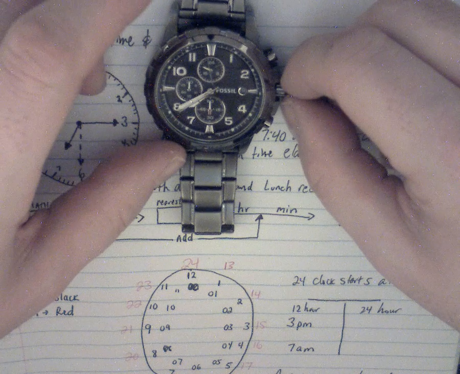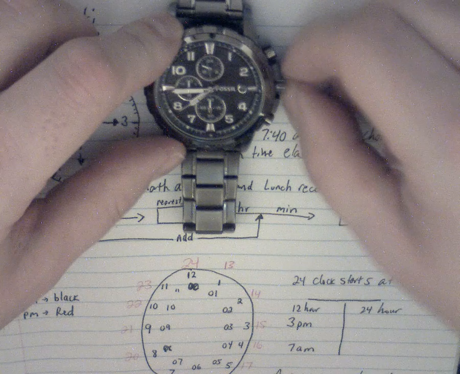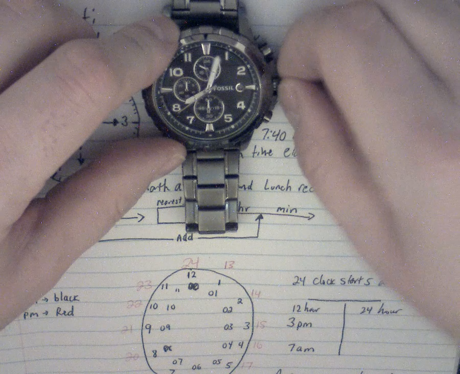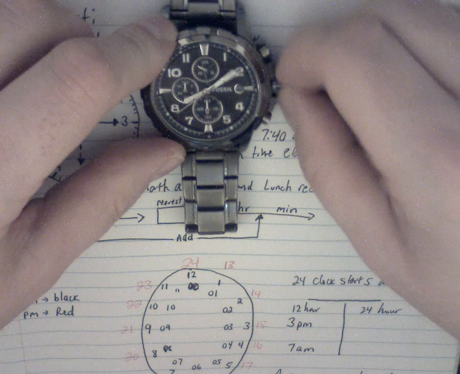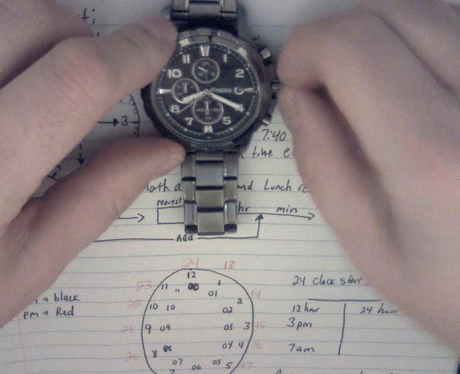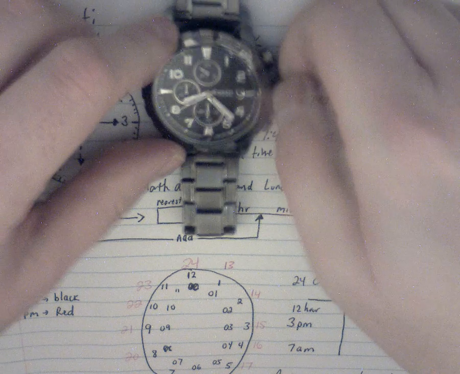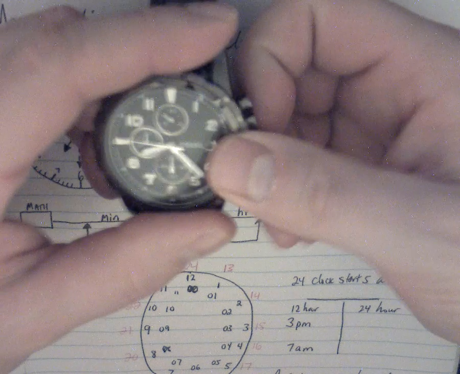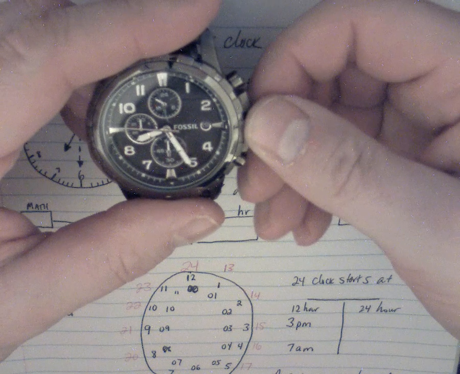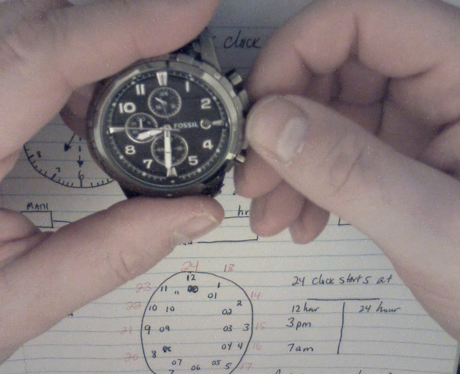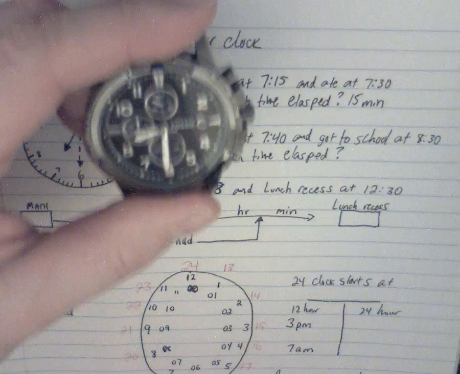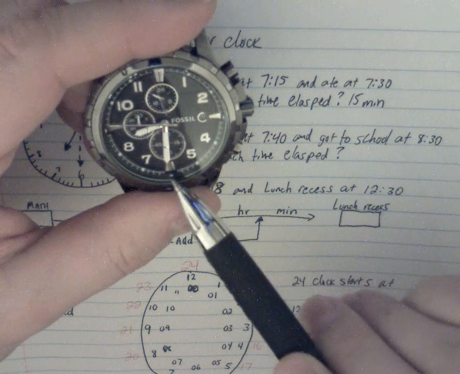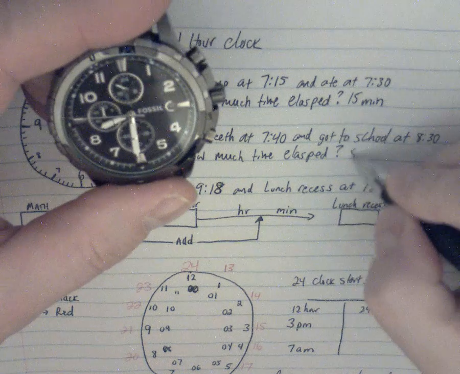A simple way to do it is just to count up by 5s. 5, 10, 15, 20, 25, 30, 35, 40, 45, 50. So 50 minutes.